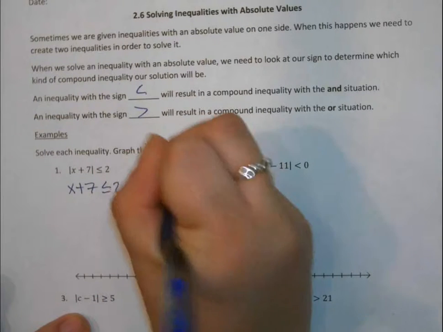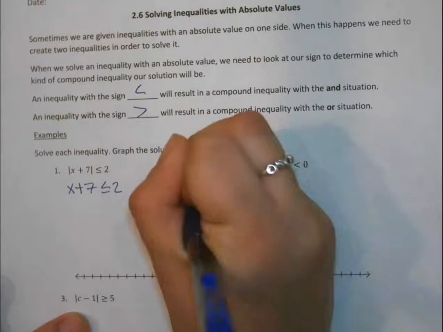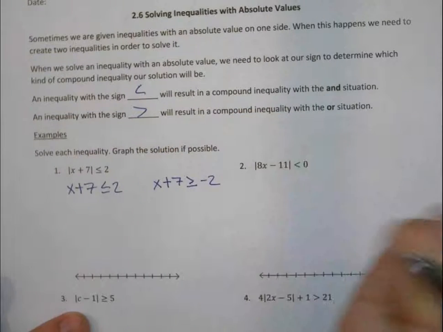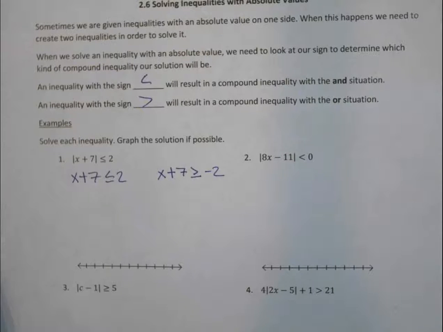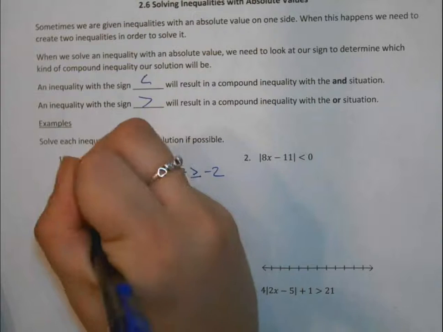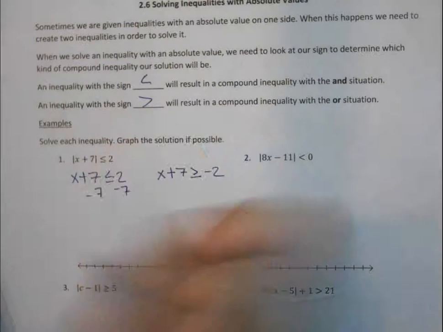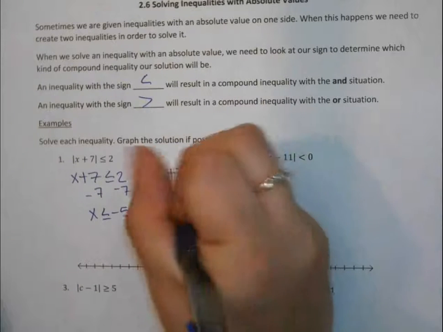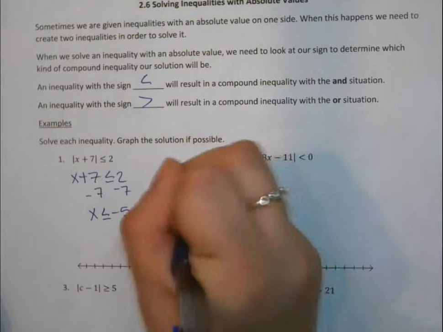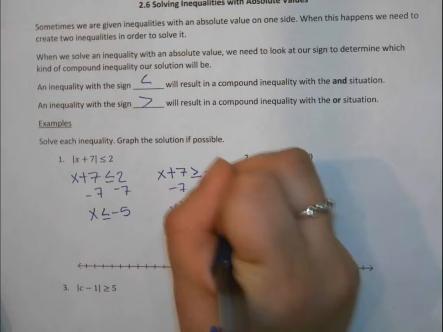So I'm going to write x plus 7 is less than or equal to 2, like normal. And then I'm going to go ahead and write x plus 7 again. I'm going to flip the sign when I do my negative answer for my absolute values because it's kind of like dividing by a negative. And when we do that, we always flip our sign. So I'm going to go ahead and solve. On the first one, I subtract 7 on both sides. I get x is less than or equal to negative 5. On the second one, I subtract 7. And I get x is greater than or equal to negative 9.